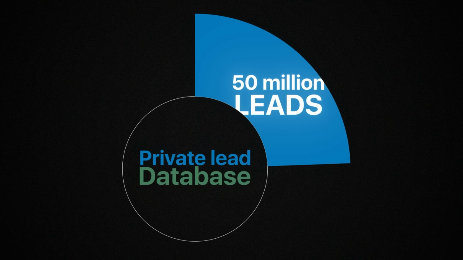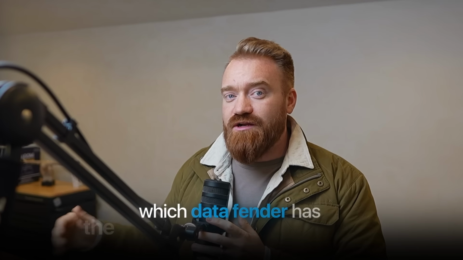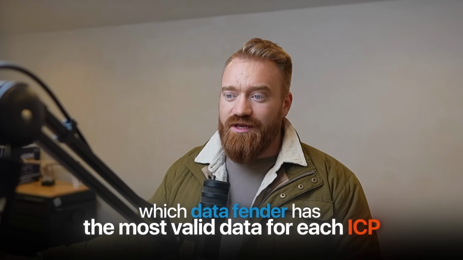All right, so the next thing is we have a lead database, right? We have our own private lead database with almost 50 million leads inside of it now. And we catalog every single lead that we ever pull for every client, if it doesn't violate an NDA that we have with a particular client or anything like that. And because of that, most of the time we don't even have to buy new data. We only need to fetch new people that have entered the marketplace. We can also analyze which data vendor has the most valid data for each ICP.